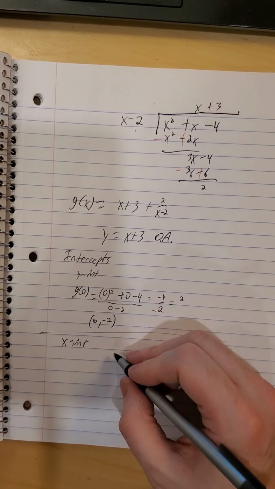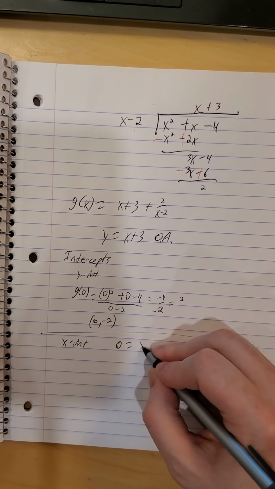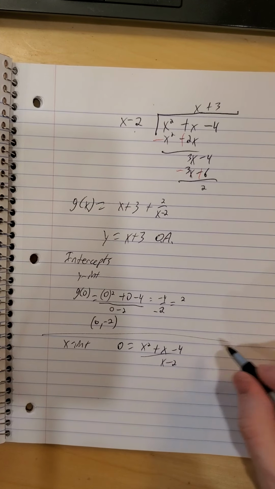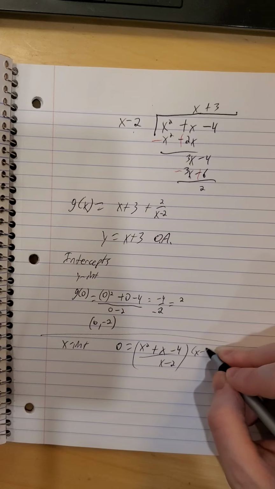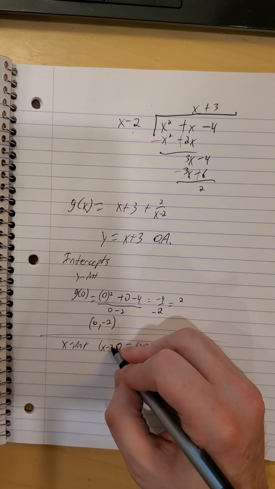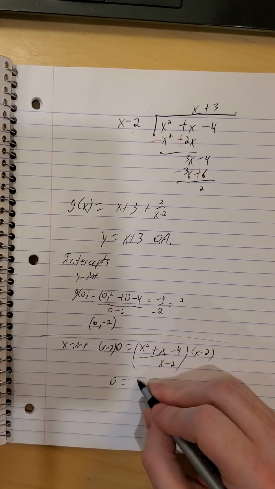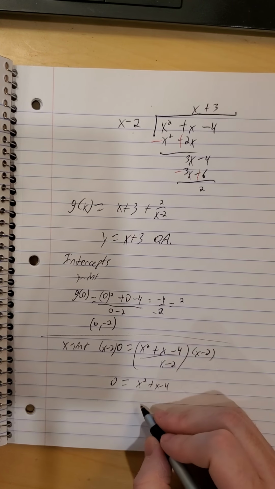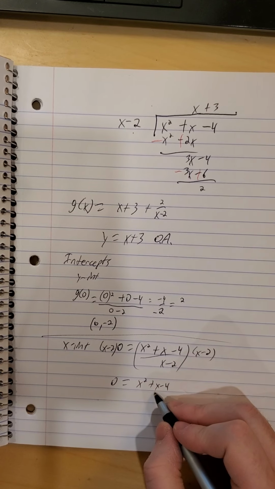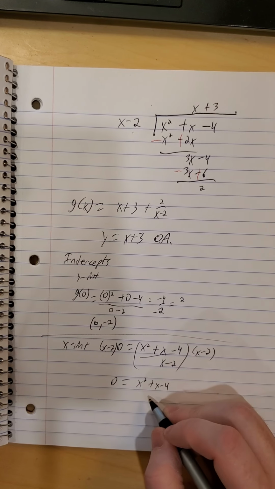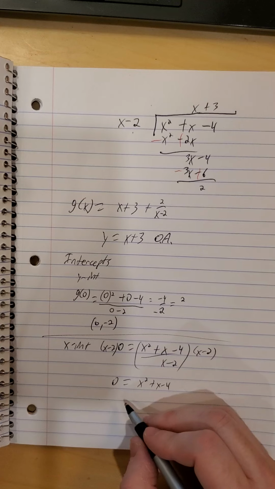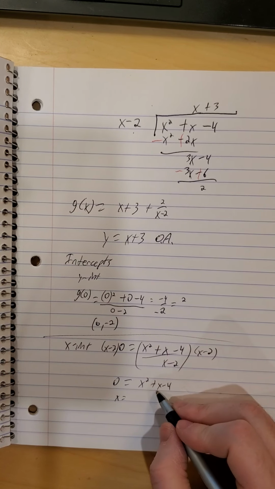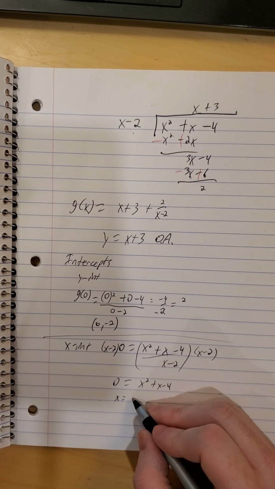x-intercepts only happen when y is 0. So 0 is x squared plus x minus 4 over x minus 2. But as soon as we clear that fraction, the denominator goes away. And this one, completing the square would be doable. More of you probably would go for the quadratic formula since we have an odd number in the middle, so we'll do it that way.